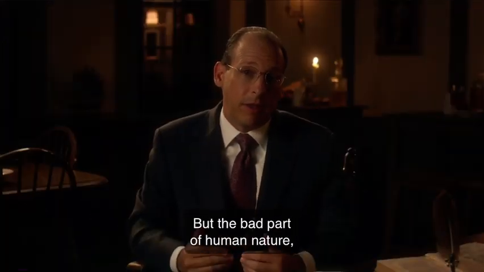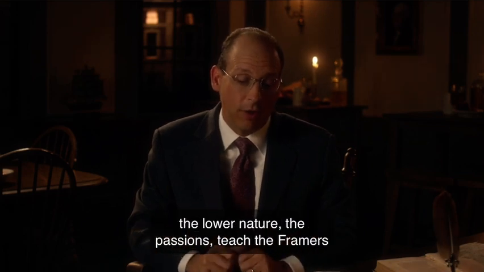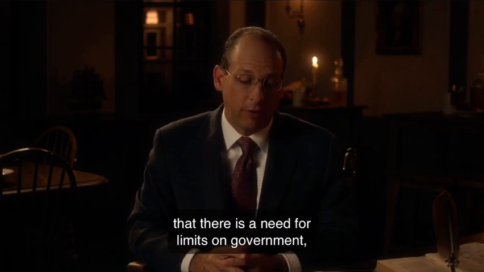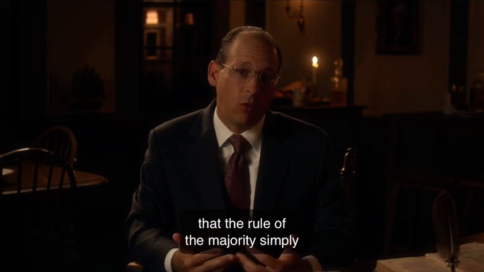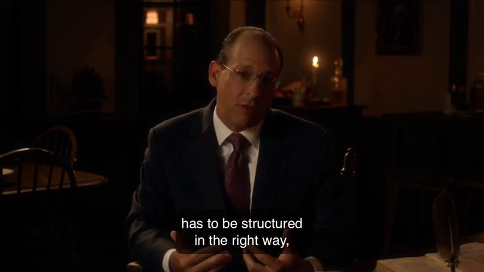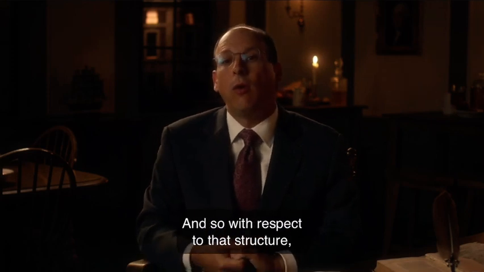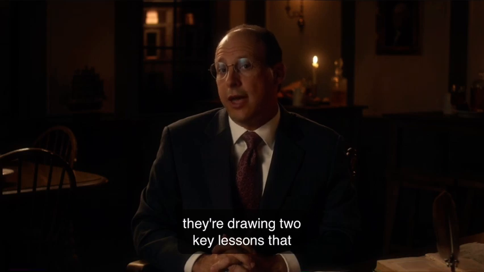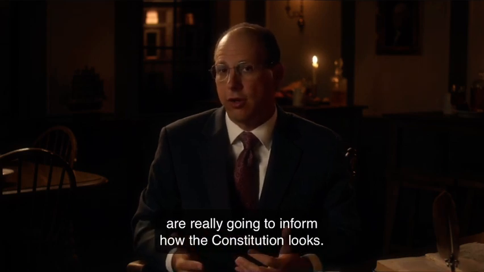But the bad part of human nature, the lower nature, the passions, teach the framers that there's a need for limits on government. The rule of the majority simply has to be structured in the right way, channeled in the right way. With respect to that structure, they draw two key lessons that really inform how the Constitution looks.